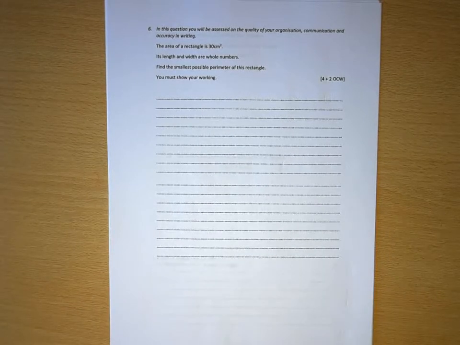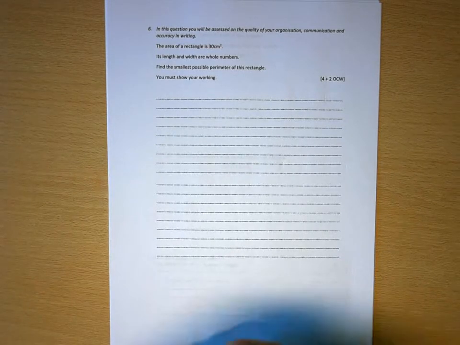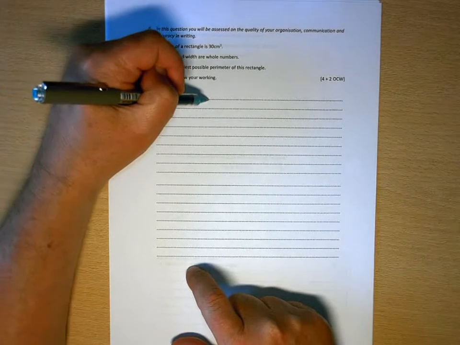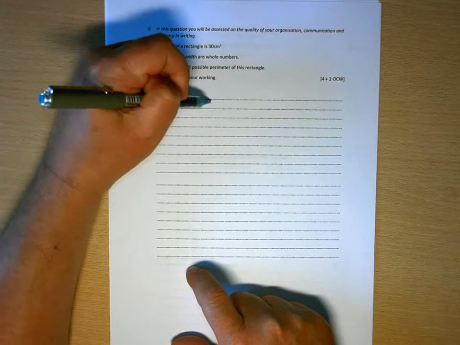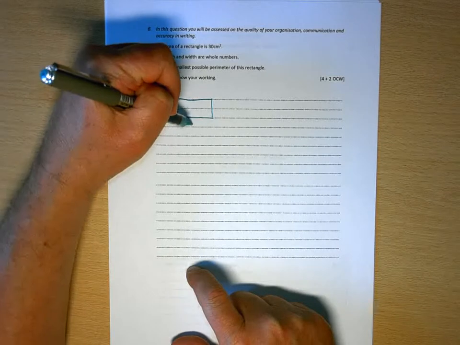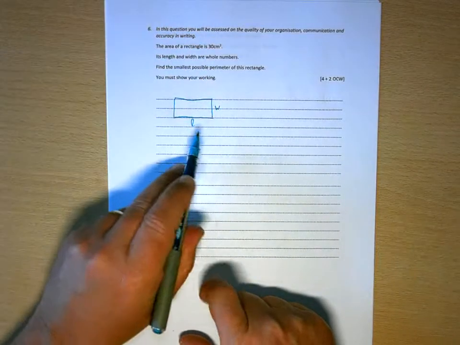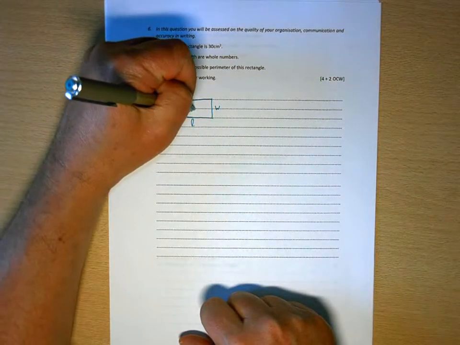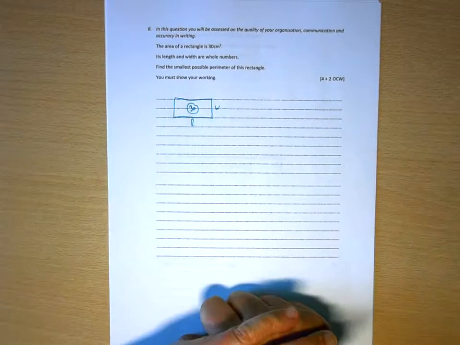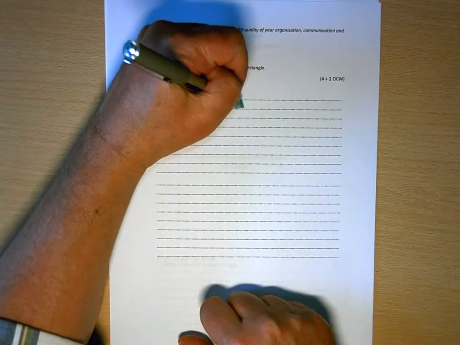So let's read what we need to do. So the area of a rectangle is 30 square centimeters. Its length and width are whole numbers. Find the smallest possible perimeter of this rectangle. You must show your working. So you need to know how to find the area of a rectangle. Hopefully, if you're in the intermediate tier, that is something that is pretty straightforward for you. So, length, width. So to find the area, it's length times width. So let's communicate that.